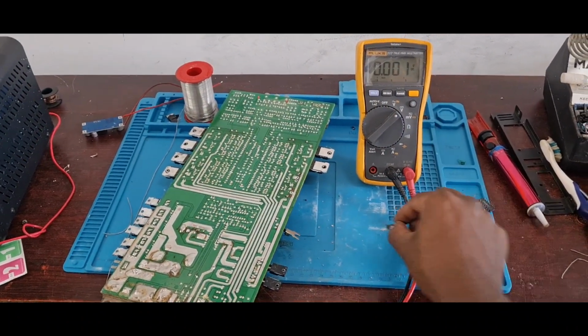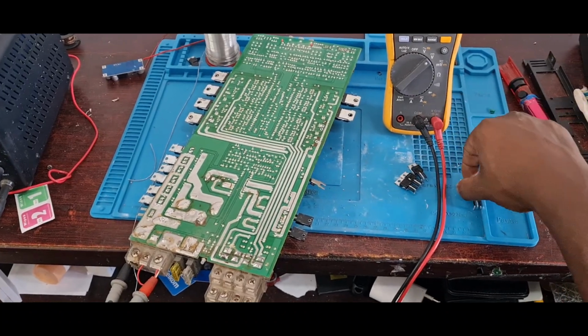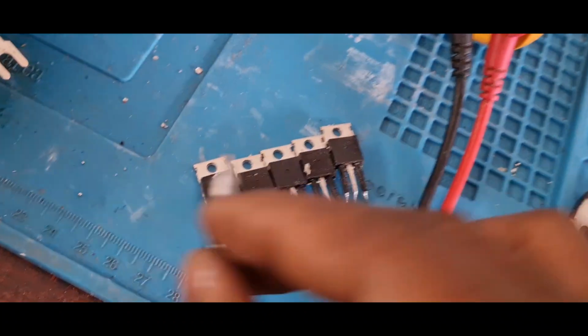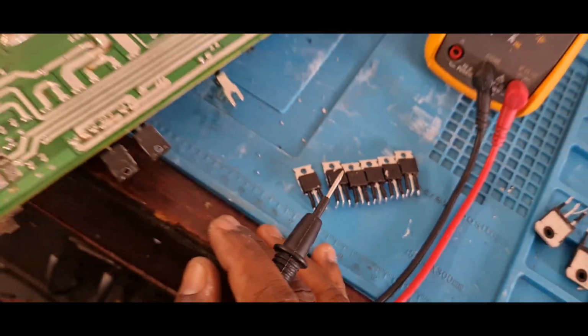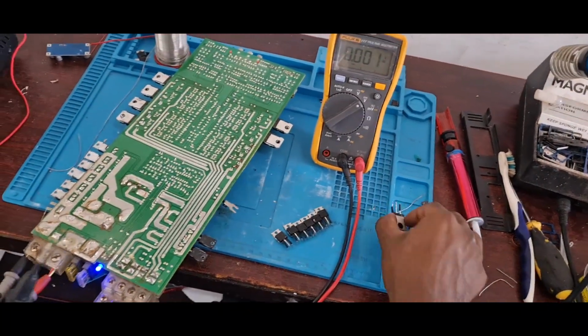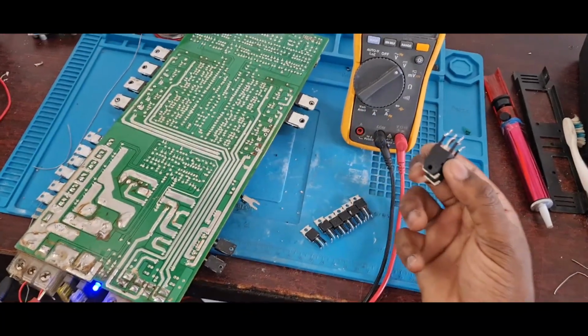So friends, I succeeded to change all 6 of these input power MOSFETs. Changed all 6 of them. Then I also changed these 2 output transistors over here.